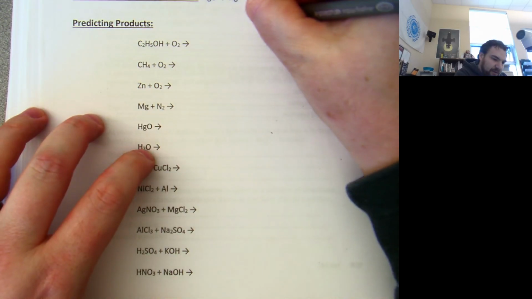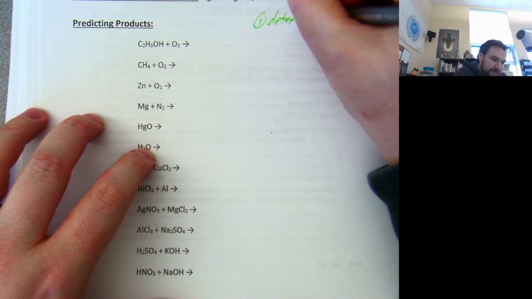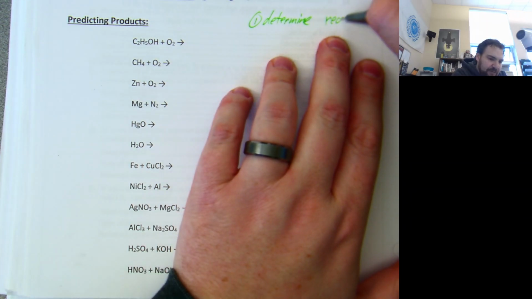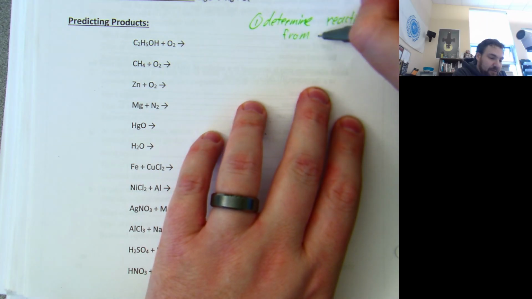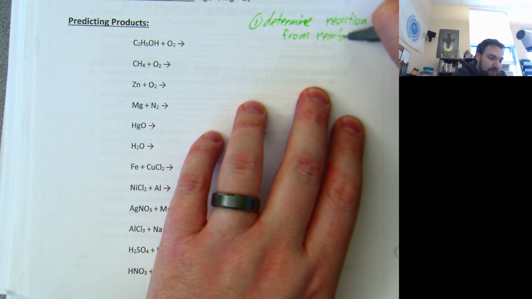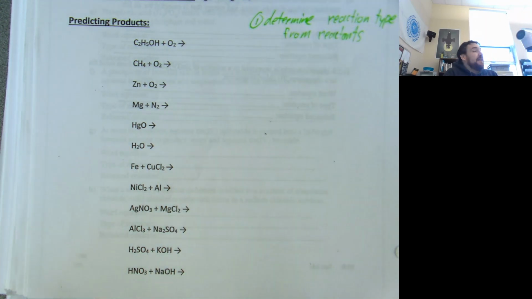So what we're going to have to do is, one, determine the reaction type from the reactants. Which we've already kind of done.